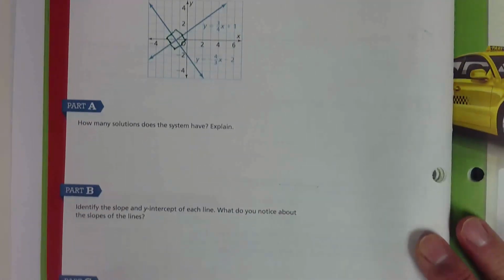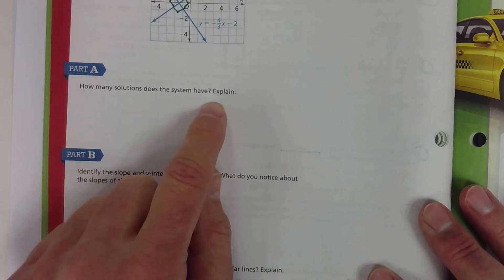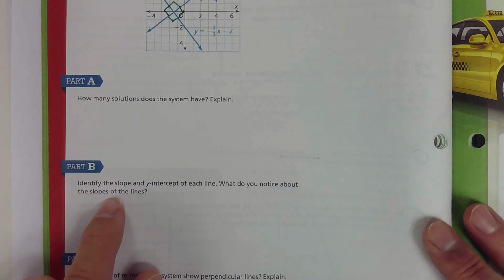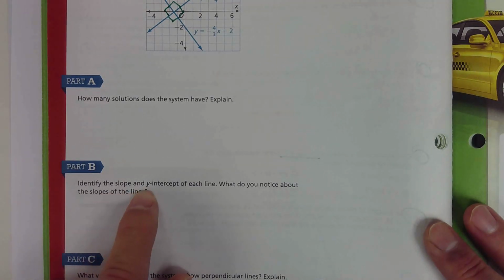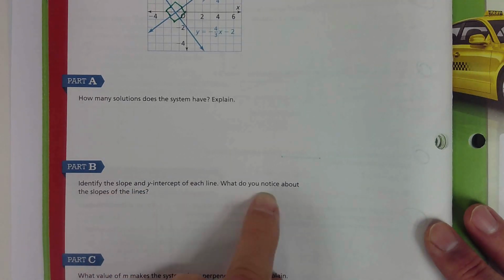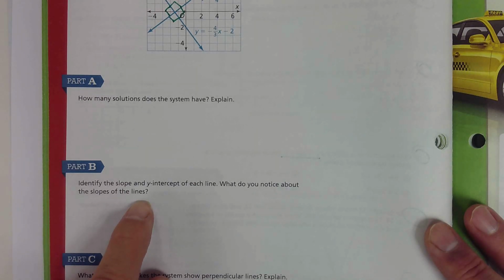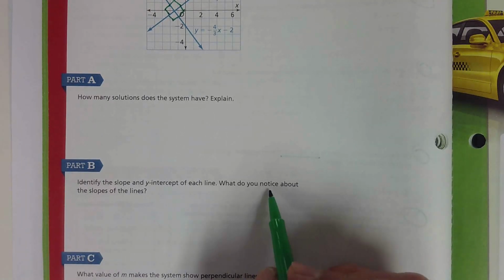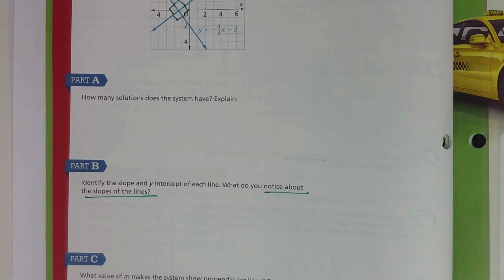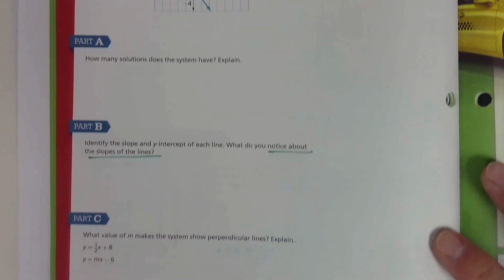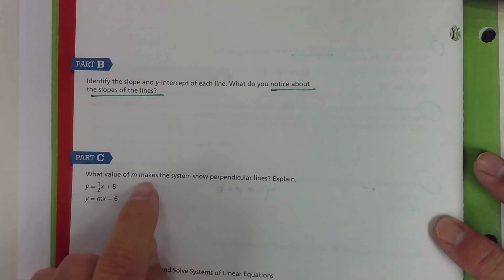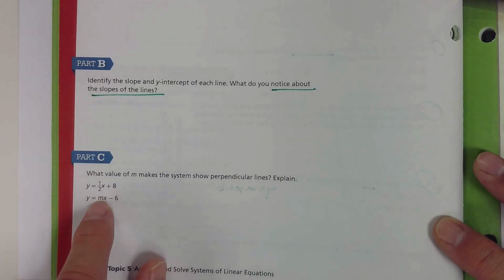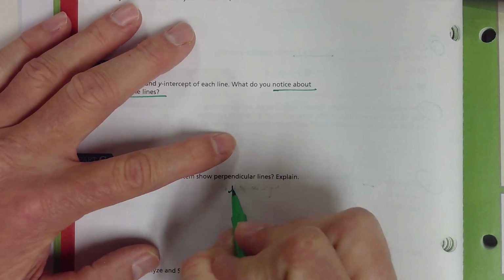Okay? It says, how many solutions does the system have? Well, that's pretty easy. Letter B, identify the slope and y-intercept of each line. What do you notice about the slopes of the line? So you should notice something about the slopes of the line when we're talking about perpendicular lines. Tell me what that is. Part C, what value of m makes the system show perpendicular lines? And remember, m represents a slope. M equals slope.